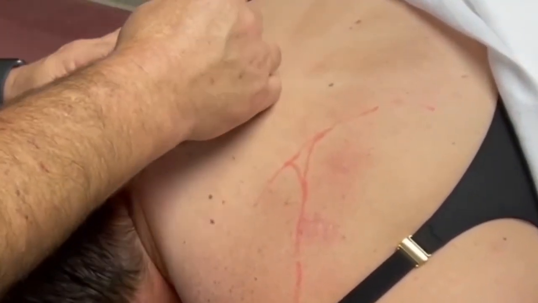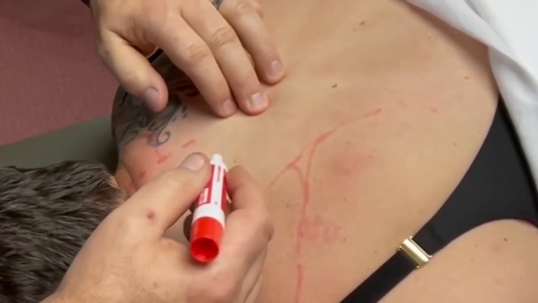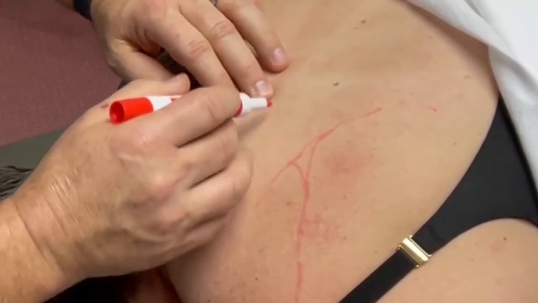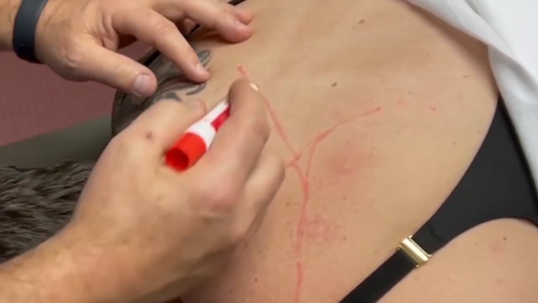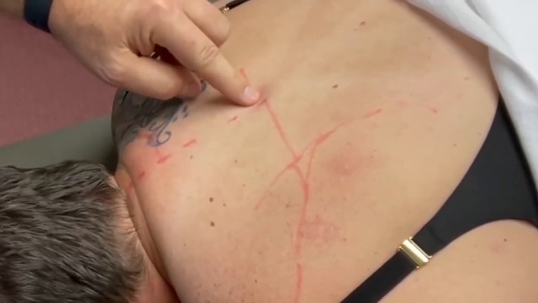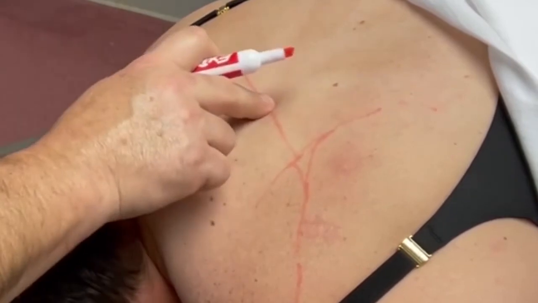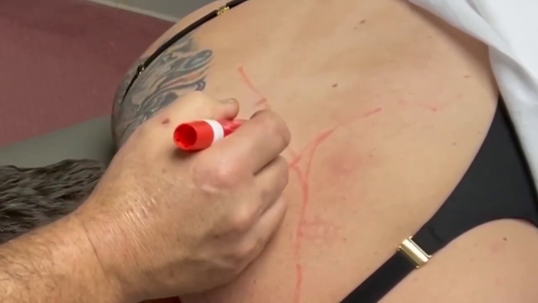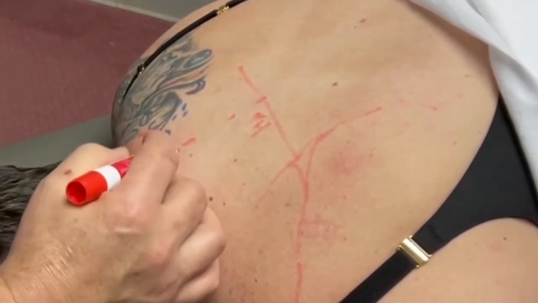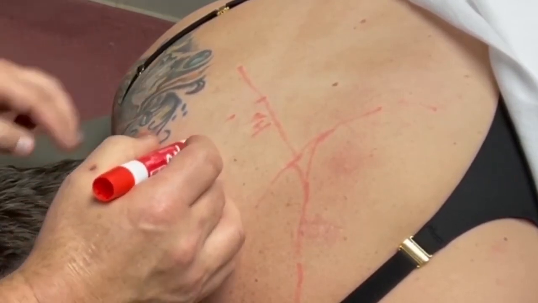And we can do it on each side. But basically, between T3 and T4 resides, if we draw a helper line, the spinous process of T4. So if I'm looking for T4, I find my spine of my scapula, and that gives me T4.